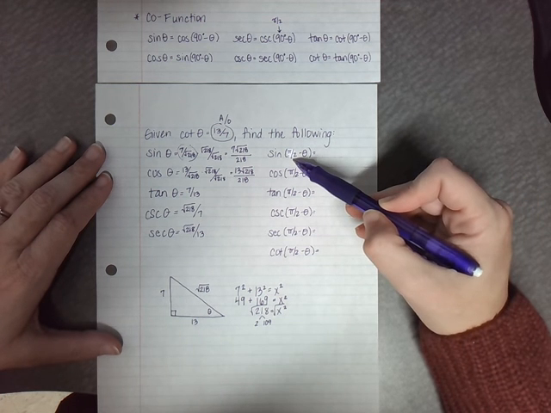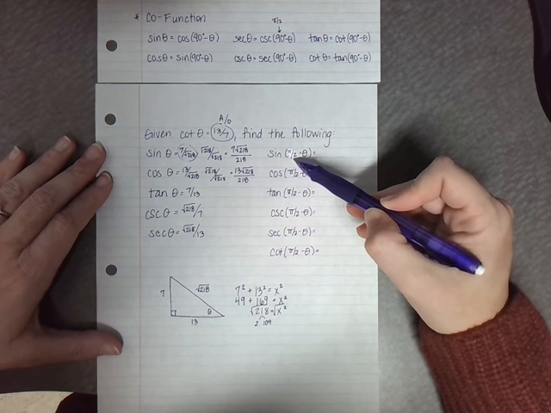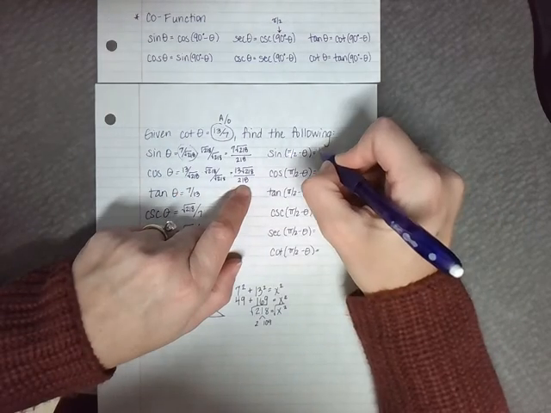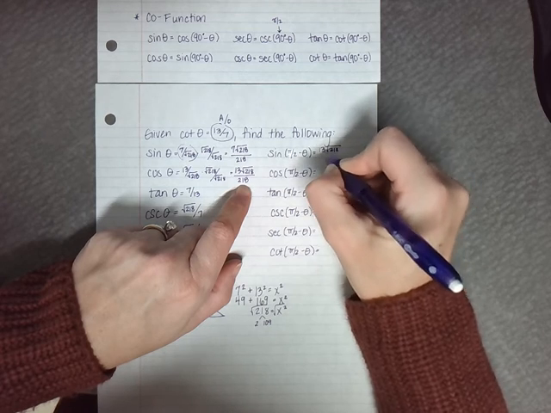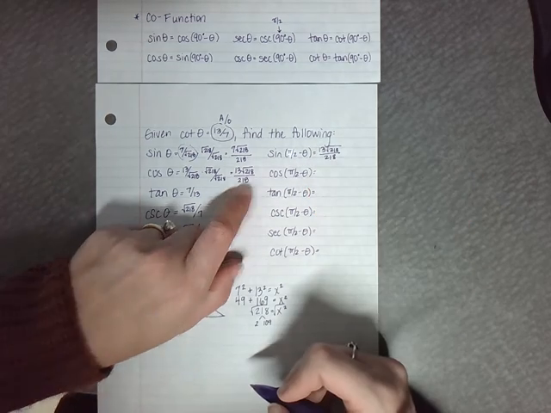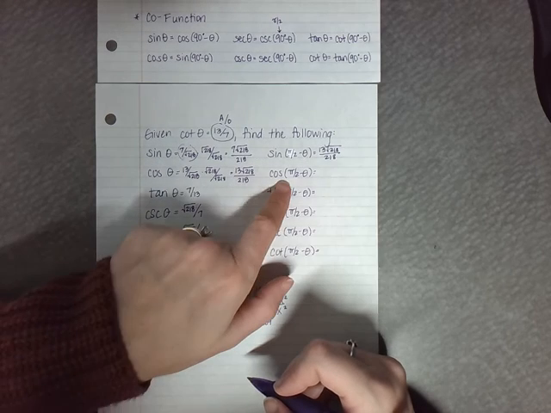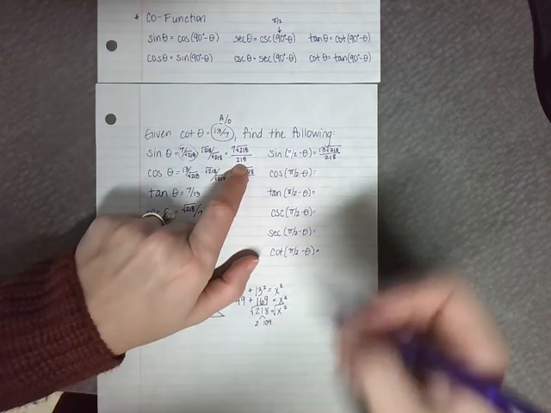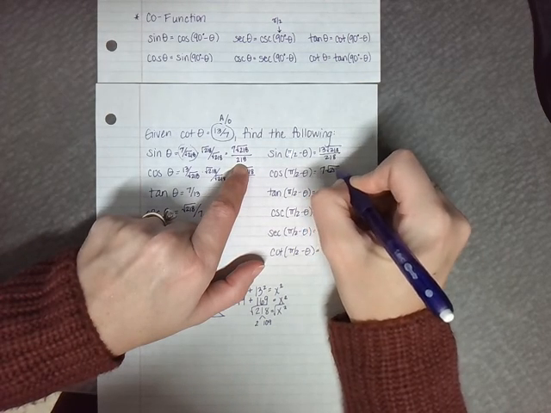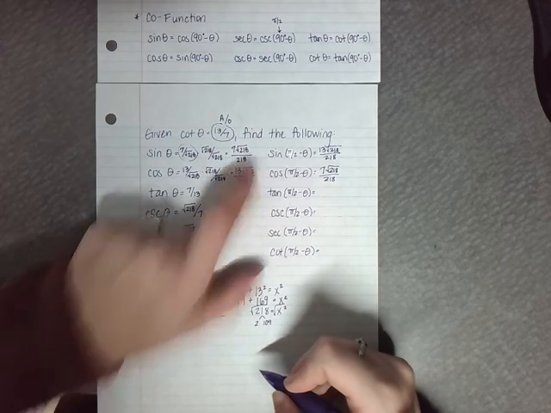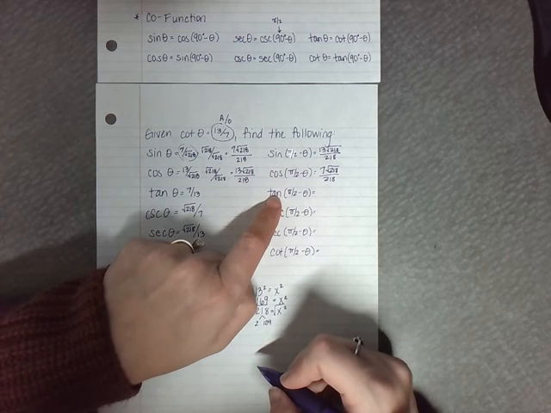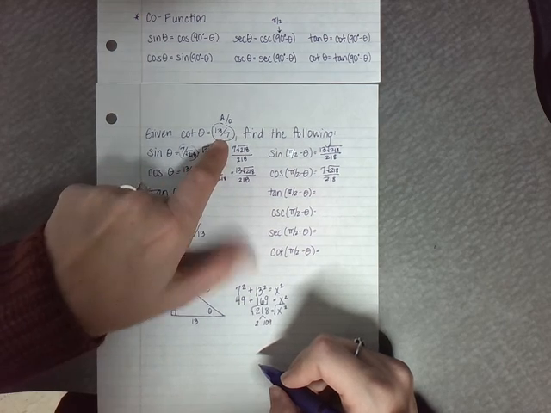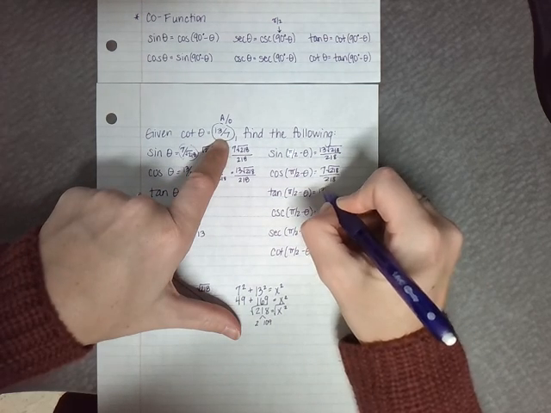The sine of pi halves minus theta gets paired with the cosine of theta. And our cosine was 13 square root 218 over 218. The cosine of pi halves minus theta gets paired with the sine of theta. So our answer will be 7 square root 218 over 218. The tangent of pi halves minus theta gets paired with the cotangent of theta, which was given to us, 13/7.